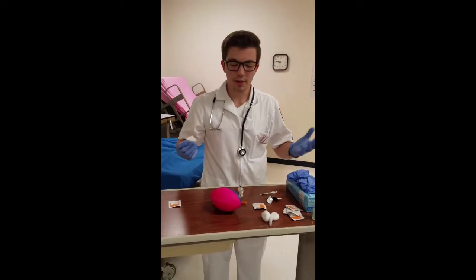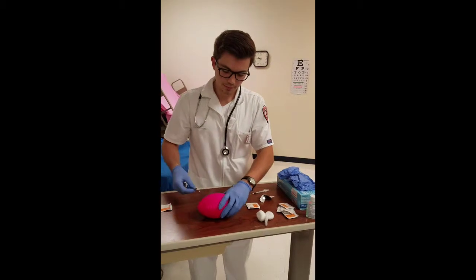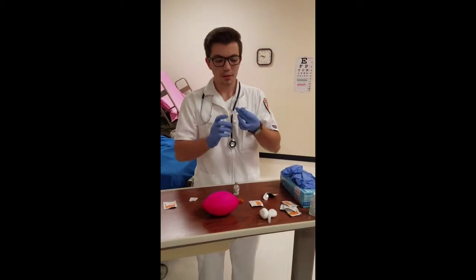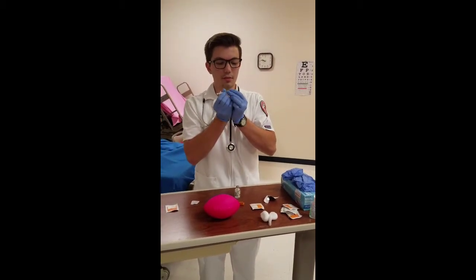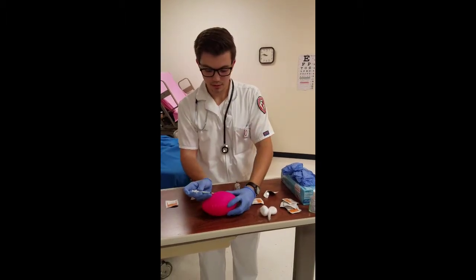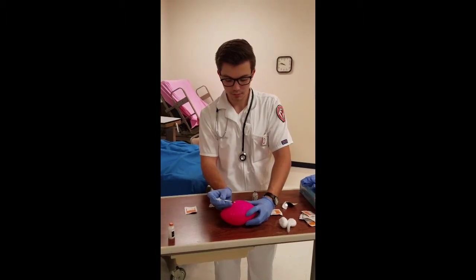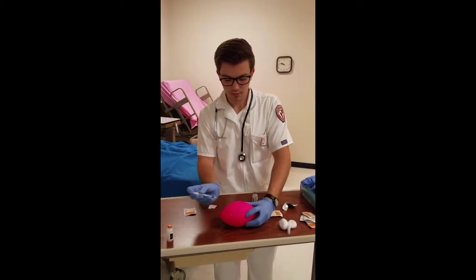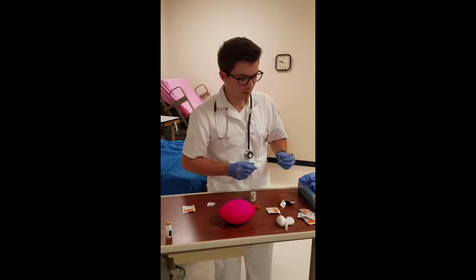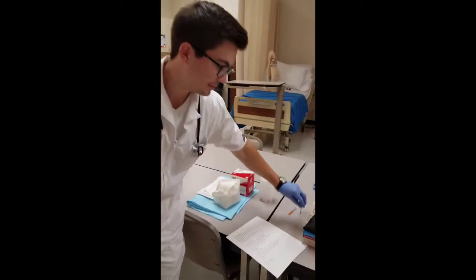But when you go ahead and give it, you're going to want to disinfect, and then you're going to take your insulin, bevel up, and administer at a 45-degree angle into the subcutaneous tissue. Inject and pull it out. Alright, and then you would put the sharps in the sharps container.